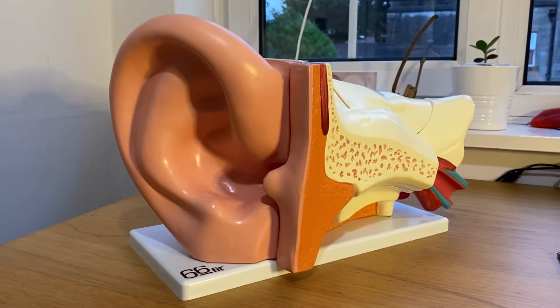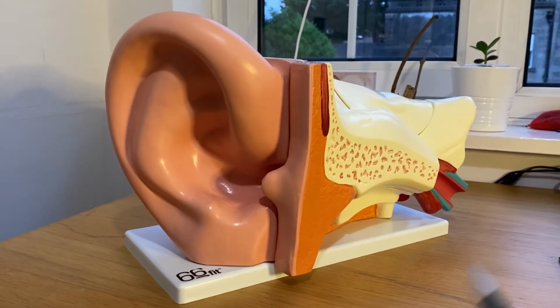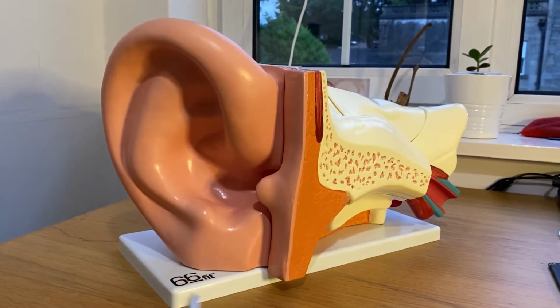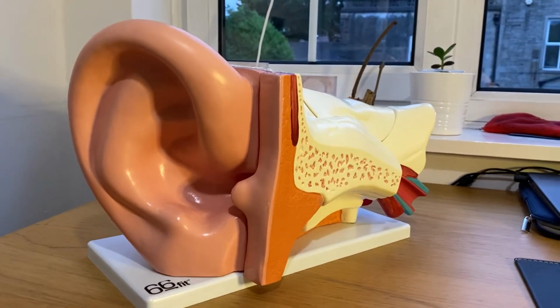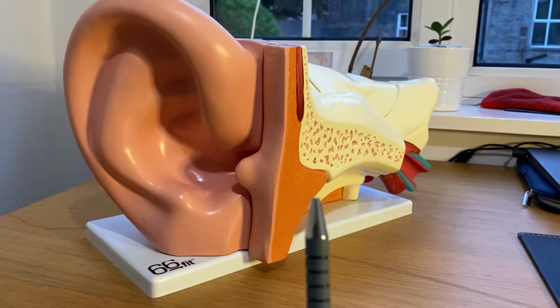What we're looking at is a cross-section model of the ear, and we'll start off with the bit that most people are familiar with, and that is the pinna. This is part of the outer ear, and the pinna has some key features.